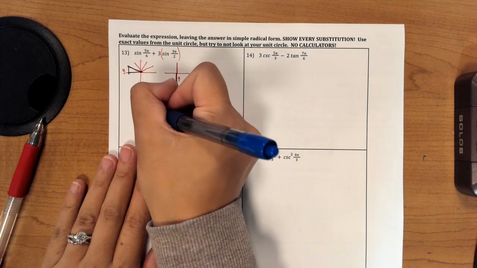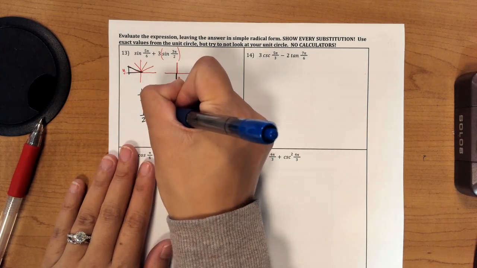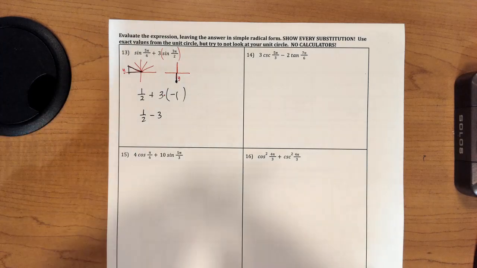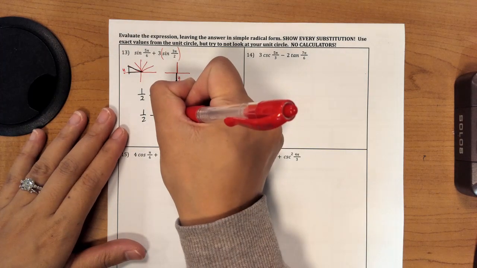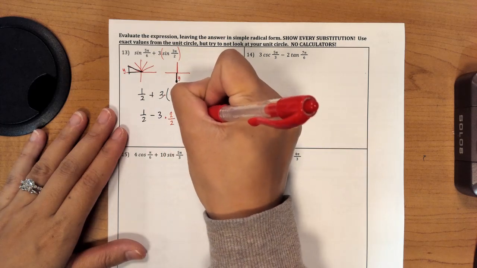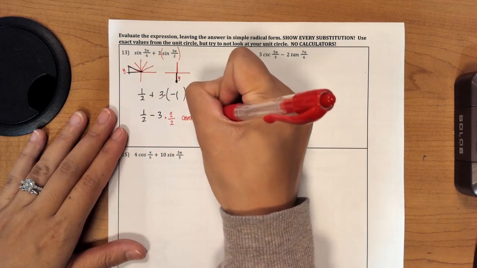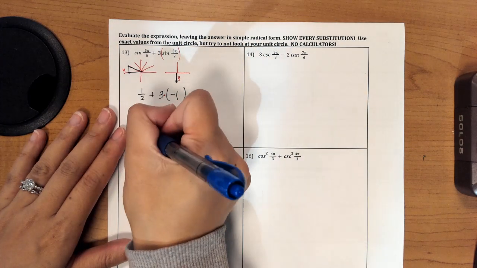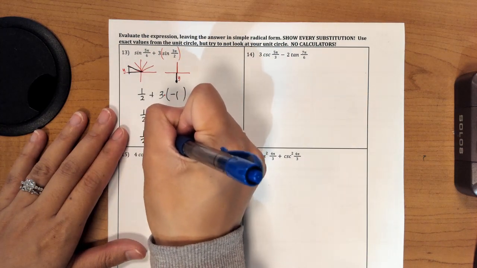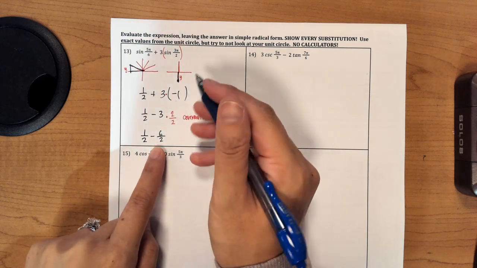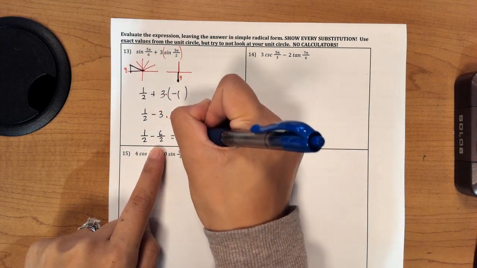So what this is saying is that I have 1/2 minus 3. Well, in order to subtract fractions, we want to make our denominators the same. So we need to multiply by 2 over 2 for common denominators. Okay, so that becomes 1/2 minus 6 over 2. You can do a check. Does 6 over 2 divide to -3? Yes. Okay. So that'll give us -5 over 2.